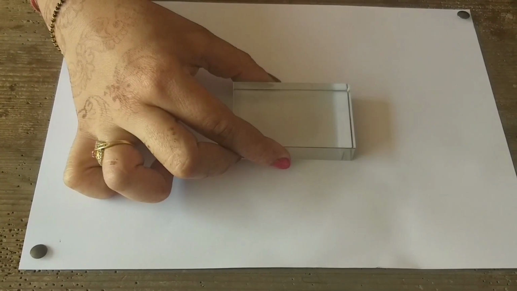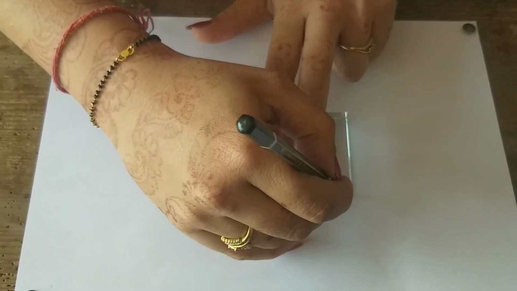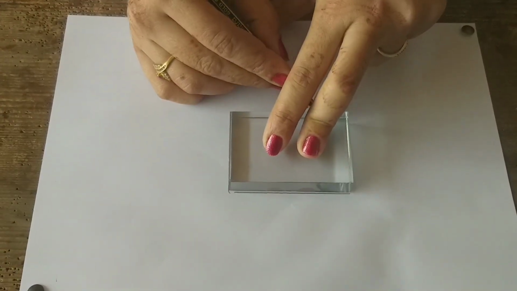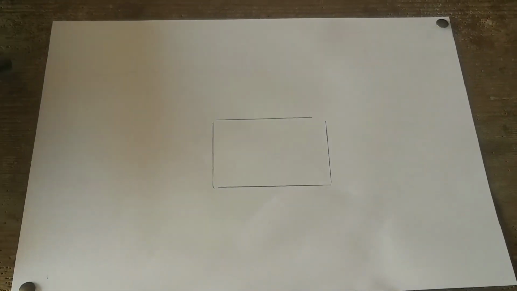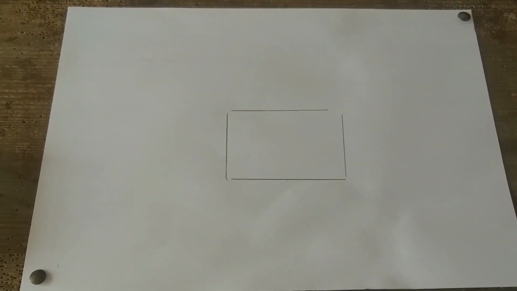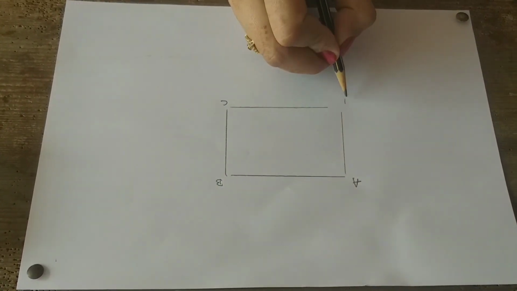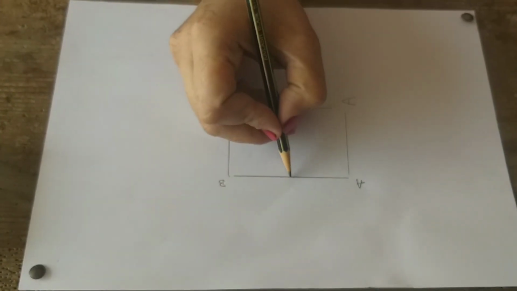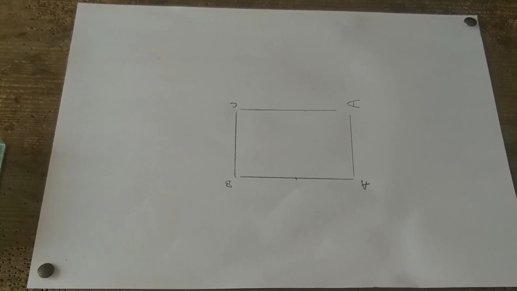See, here I have placed the sheet on a board and fixed it with pins so that the sheet may not move. Let us start the experiment by placing the glass slab on the paper. First of all, I will mark the boundary of the glass slab. Let's remove the glass slab after marking the boundary. As you can see, this is a rectangular boundary and let us name the edges A, B, C and D. Now on the line AB, I'll take one point to be the point of incidence, along which I will consider an incident ray.